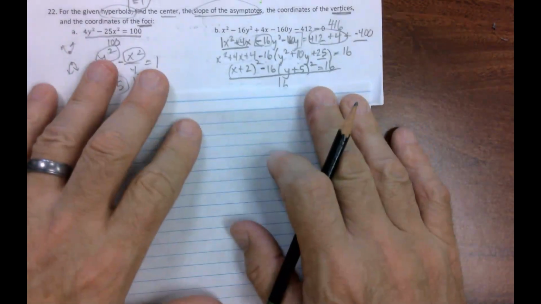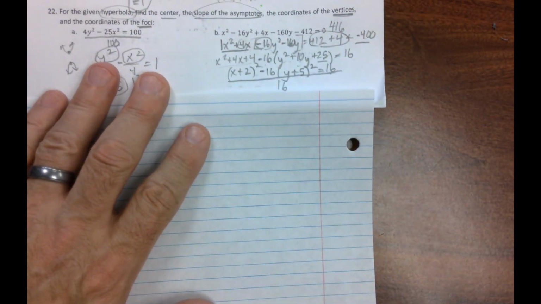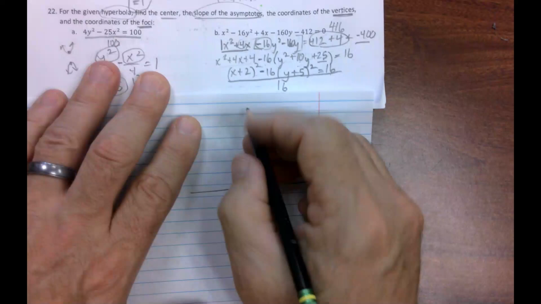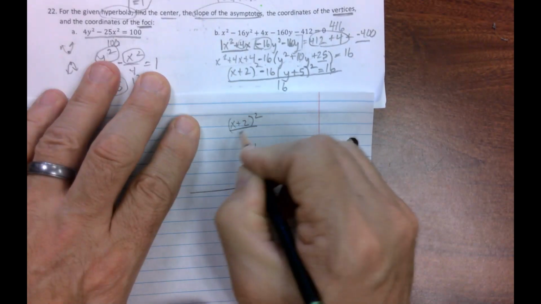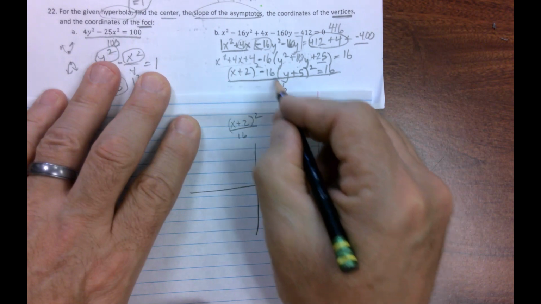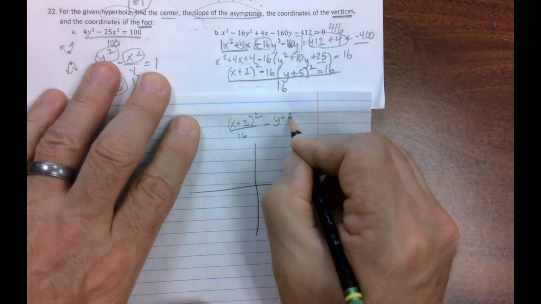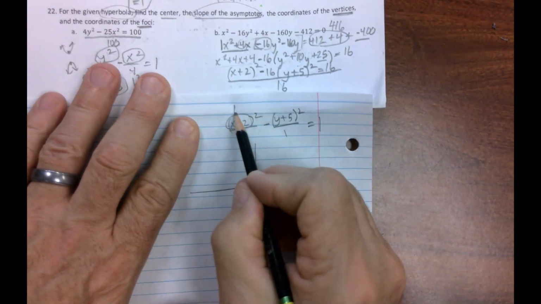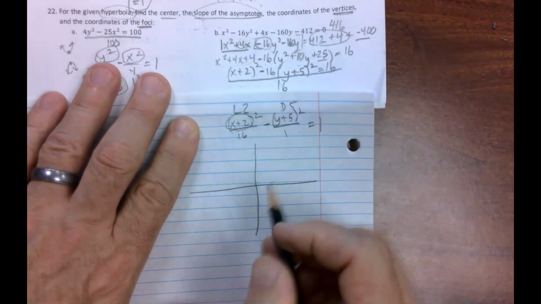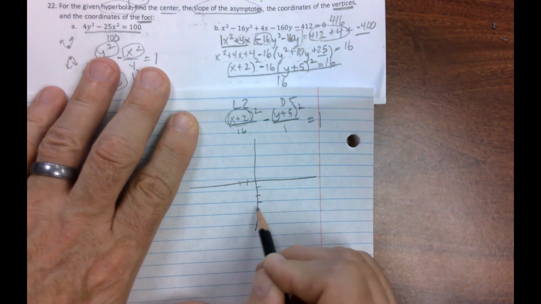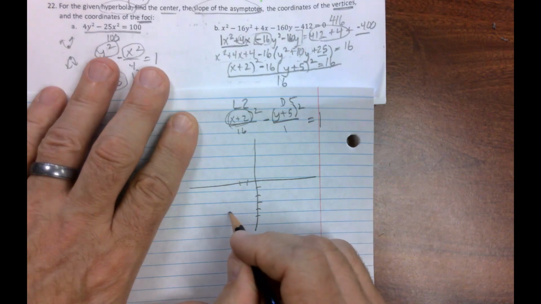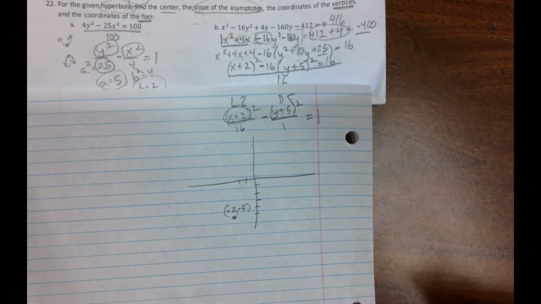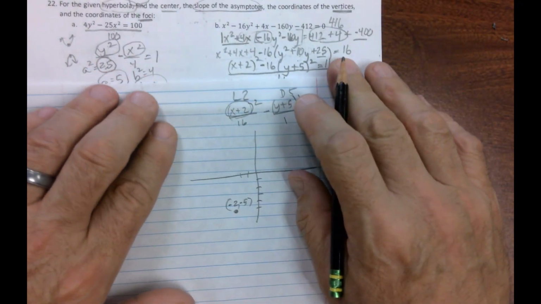So let's get this thing drawn, because doing this without drawing it, I think you're setting yourself up for disaster. So we reduce this thing, we get x plus 2 squared over 16. We see that this is 1. So minus y plus 5 squared over 1 equals 1. Let's find the center. That's left 2, and this would be down 5. So 1, 2, 1, 2, 3, 4, 5. And that's the center. Negative 2, negative 5. Good idea to label that, because you know things are going to be built on that or adjusted from that.